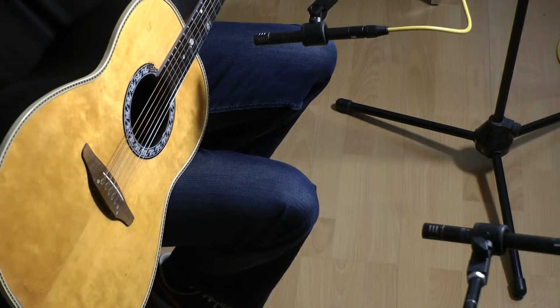Now we've got two identical microphones here, but this one being much closer to the guitar is going to receive the sound wave much earlier than this one over here. And that can present some phase relationship problems when we mix those two channels together in our DAW.